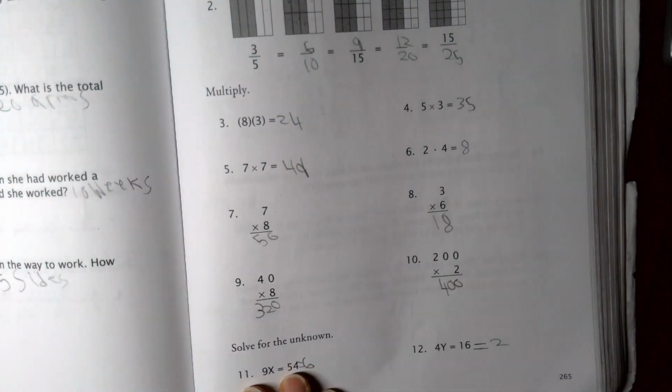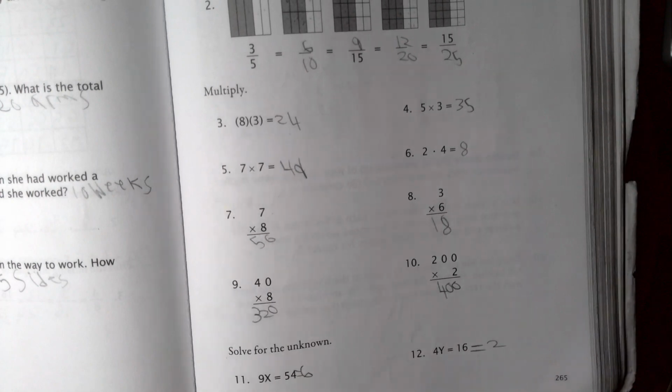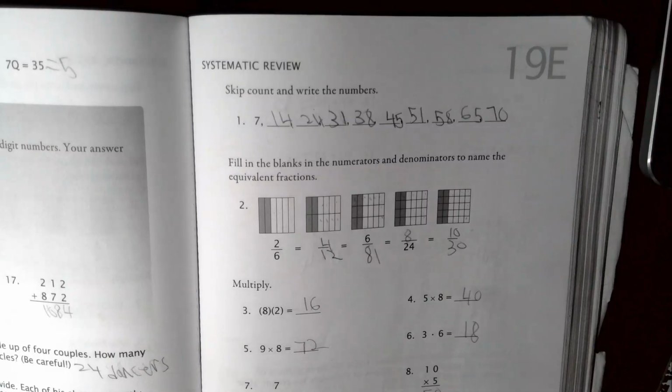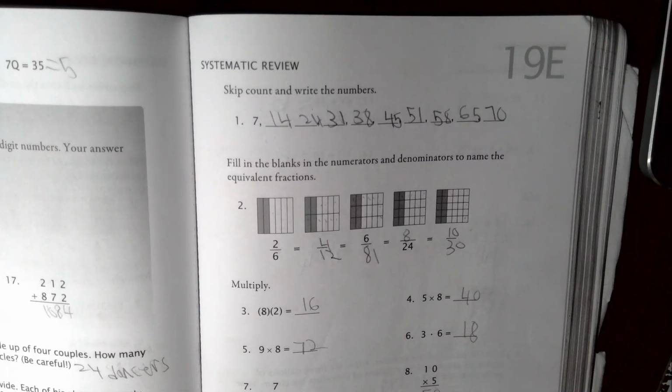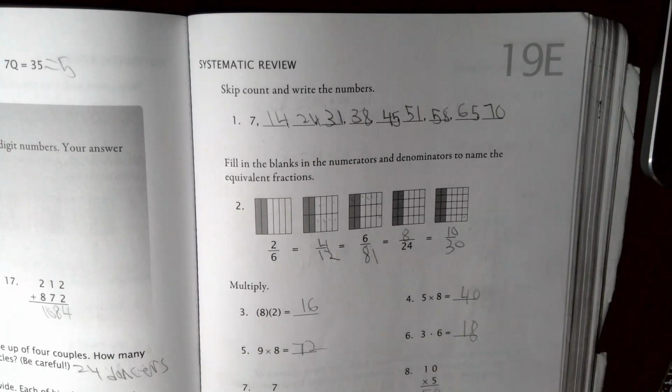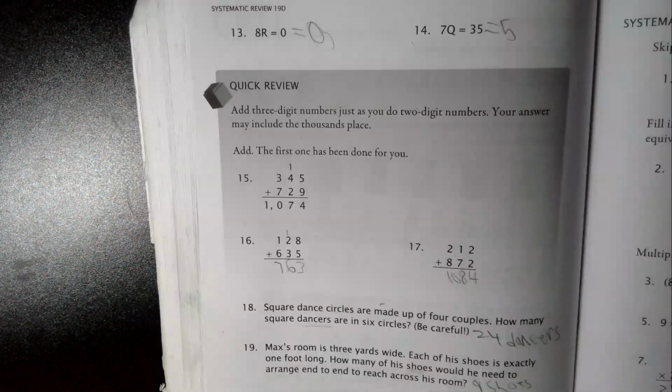Okay, this is all more review. Solve for the unknown. We've done that before. Let me see if I can fix this too. Okay. And then we have. There we go. Okay, and then we have. Oh, over here. Let's check the back page of this one and see.